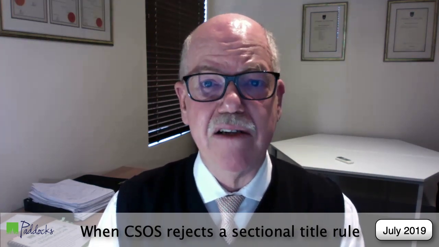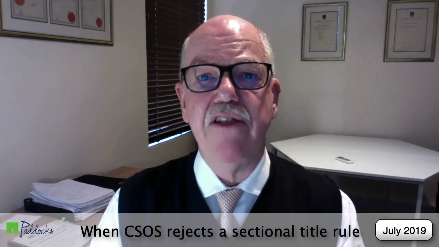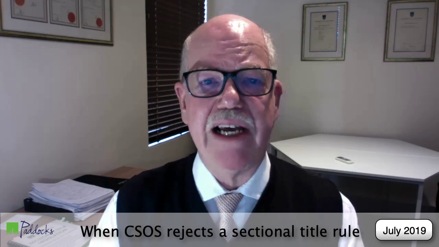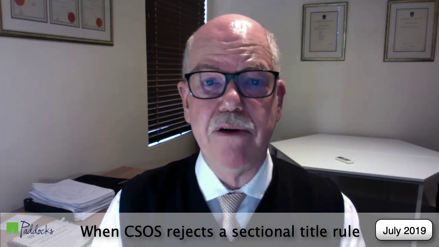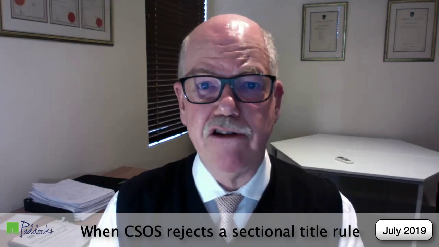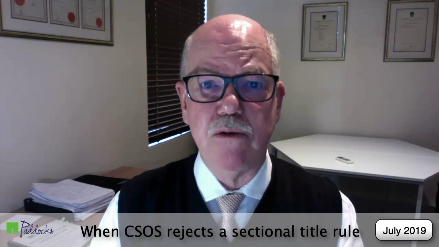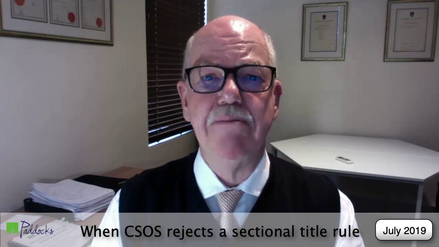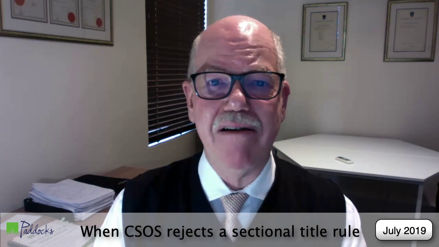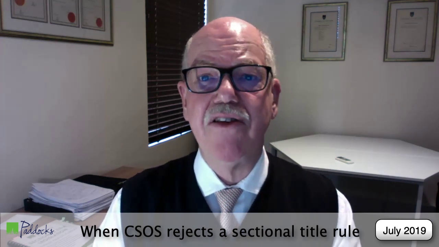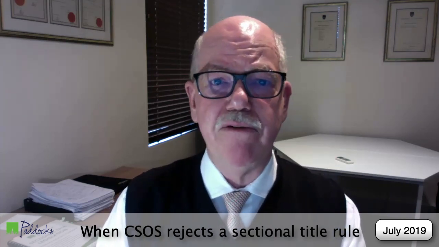Where CSOS fails to approve the wording of a rule as it is submitted for approval, the trustees have three options. They can either remove the rejected rule from the list and submit the others to CSOS for approval, or they can object to the rejection and argue the matter until CSOS approves the original wording, or they can submit a new special or unanimous resolution to the owners with the changed wording so that they can make a new rule in the form which they know CSOS will approve.